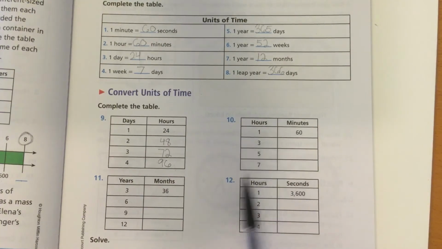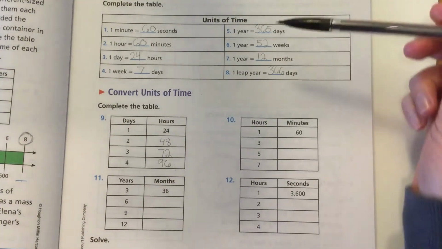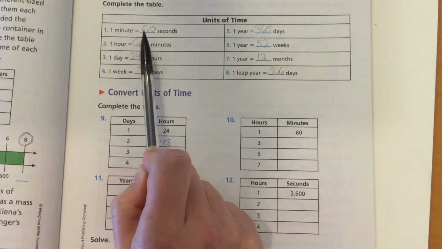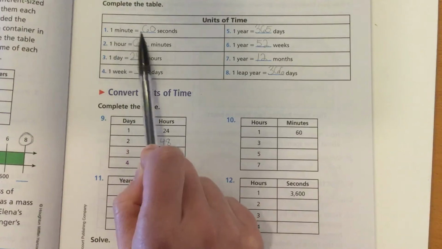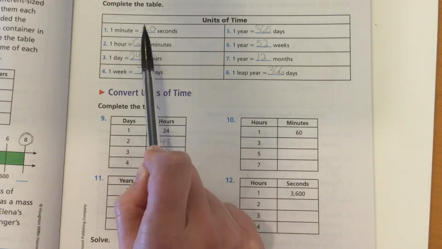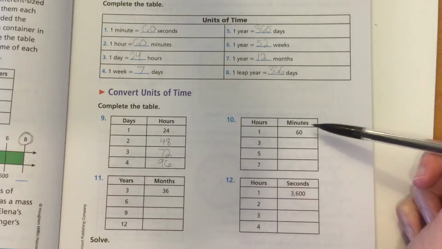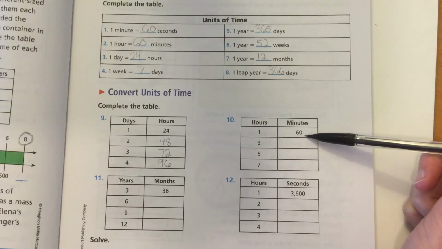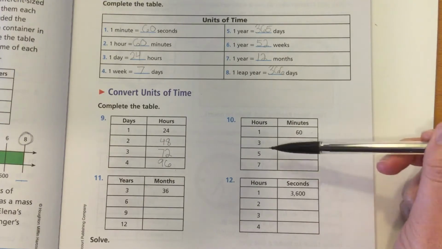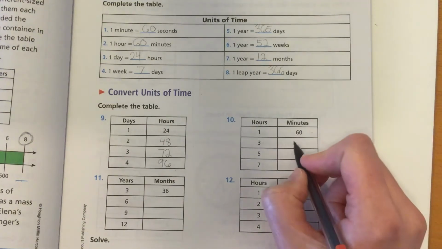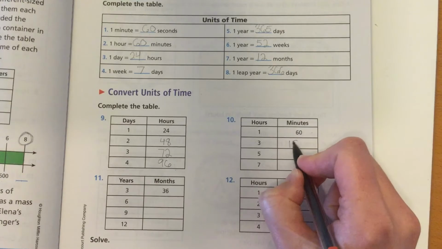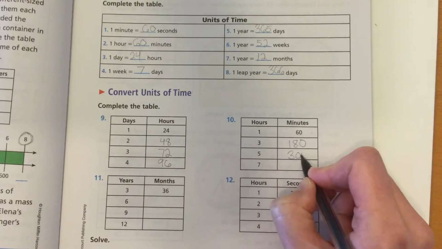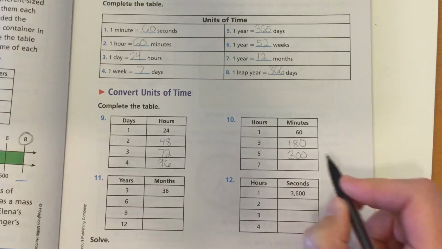Okay, let's look over here at hours and minutes. Again, this chart up here totally helps us because right away we know what our multiplication, or maybe it would be division, problem is. It's either going to be times 60 or divided by 60. In this case, we're moving from hours to minutes, so we know that we're multiplying because there's going to be more minutes than hours. 1 times 60 equals 60. 3 times 60 equals 180. 5 times 60 equals 300. And 7 times 60 equals 420.